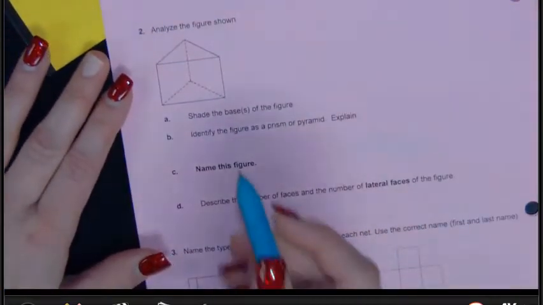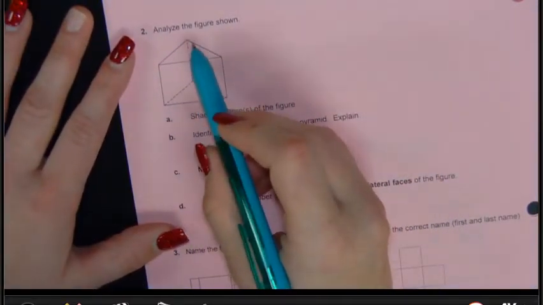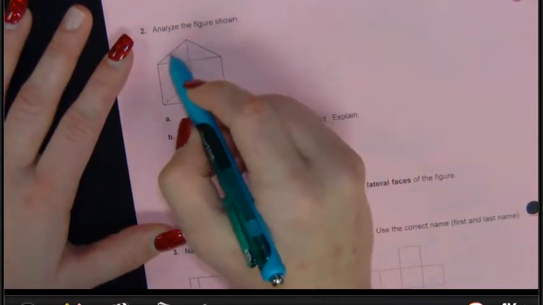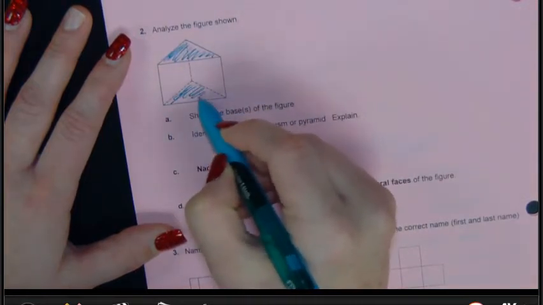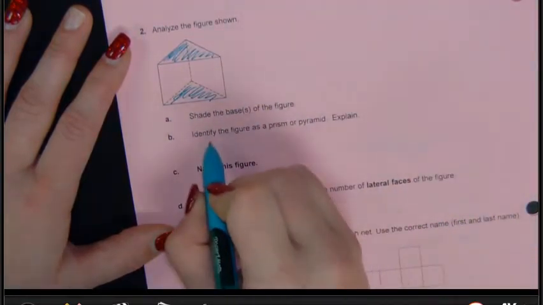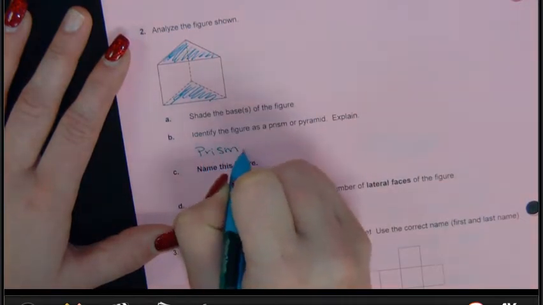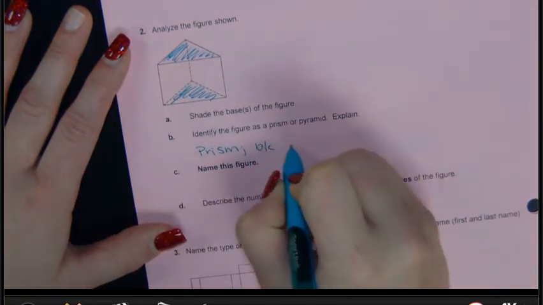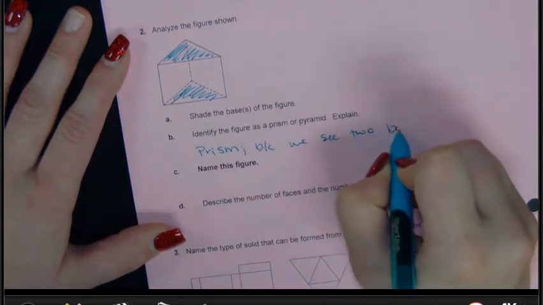Okay. Let's look at the next one, number 2. Okay, so we've got the next figure here. Shade in my bases. Well, I see 3 rectangles and then I see 2 triangles. So I know that my triangles are my bases, so I'm going to shade those in really quickly. Okay, identify the figure as a prism or a pyramid. Well, I notice that this is a prism because we see 2 bases.